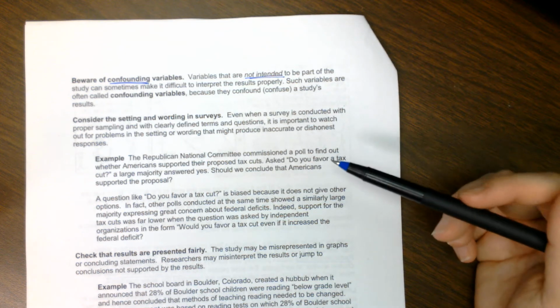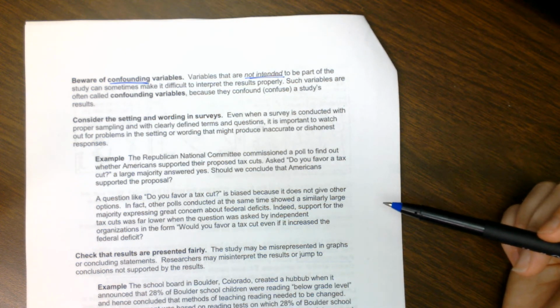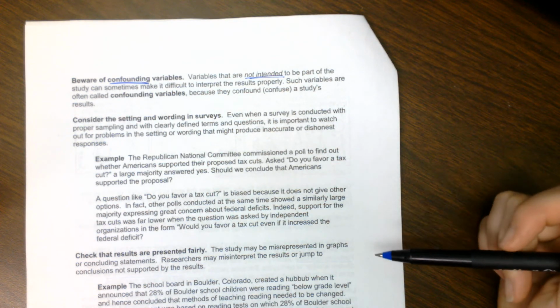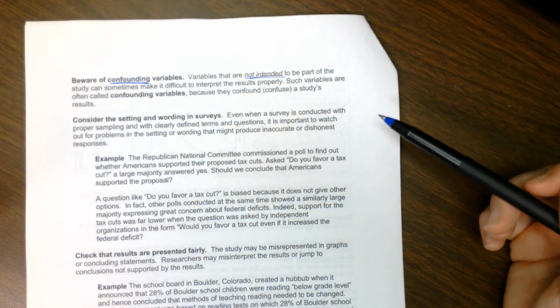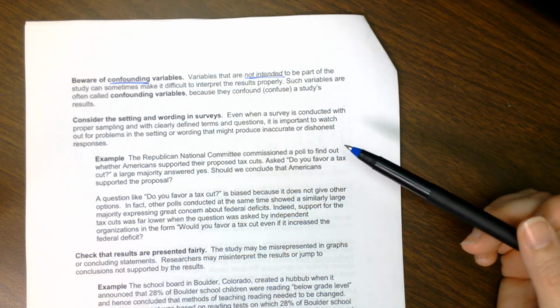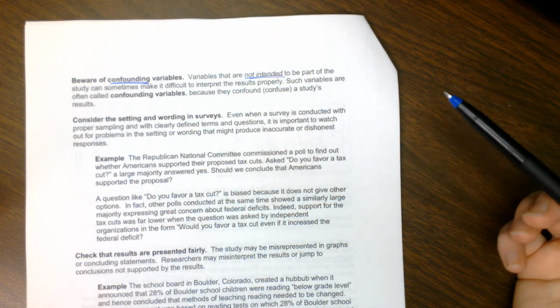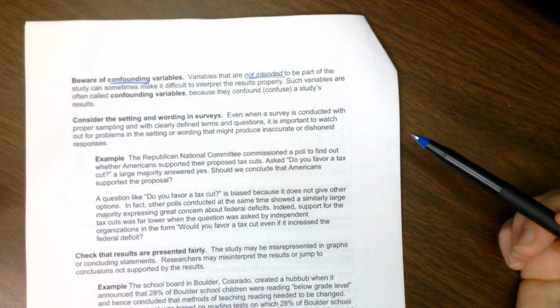Okay, one group does the workout, another group doesn't. But one of the confounding variables may be like their diet, or it could be their job, whether they smoke or not. So there's other variables that are going to be there sometimes that could confuse your results. So you might not get completely accurate results if you don't take those variables into consideration.